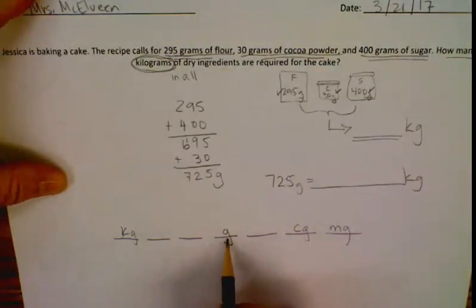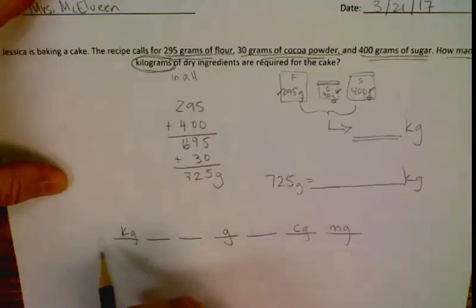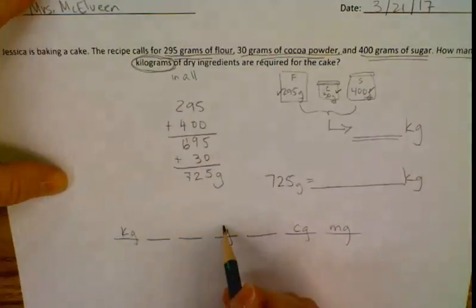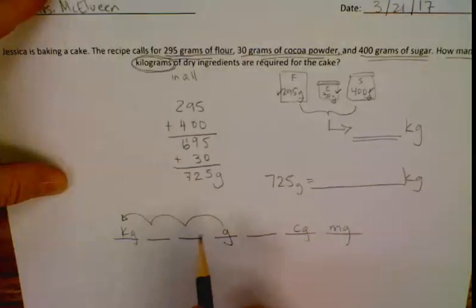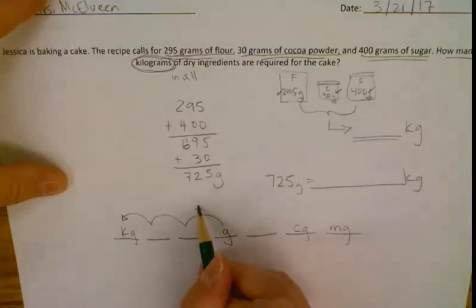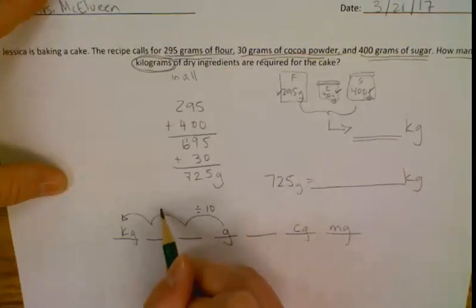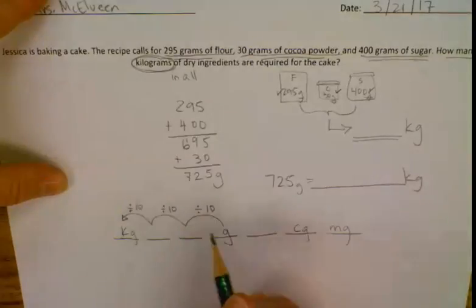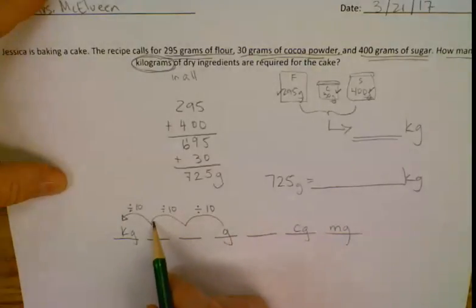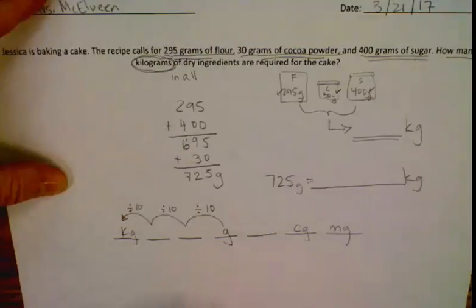I just need to go to kilograms. So I'm starting at grams. I'm going to the left. I'm going up. 1, 2, 3. Going up is harder. I remember I divide by 10 each time, or I have 3 moves of my decimal place. I'm going from the smaller measurement to a bigger measurement.